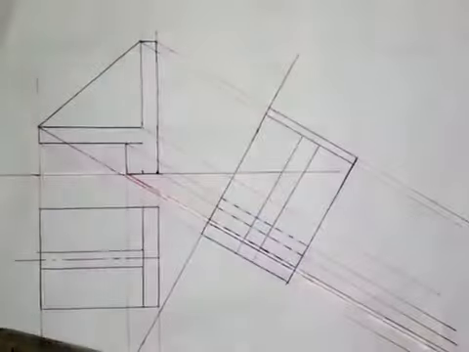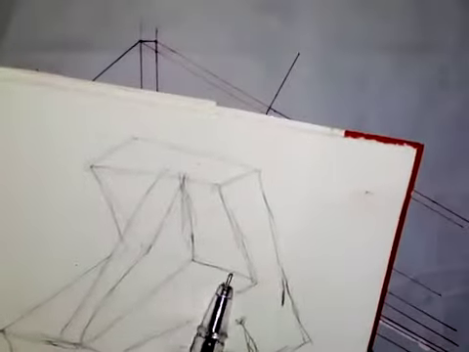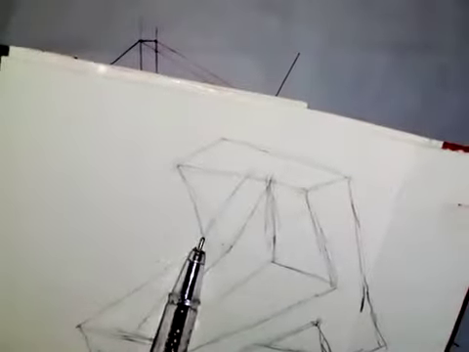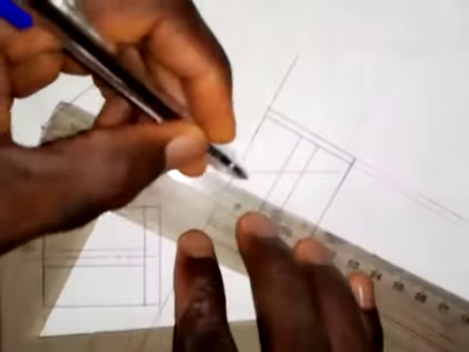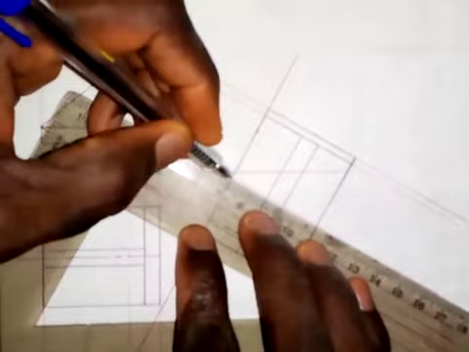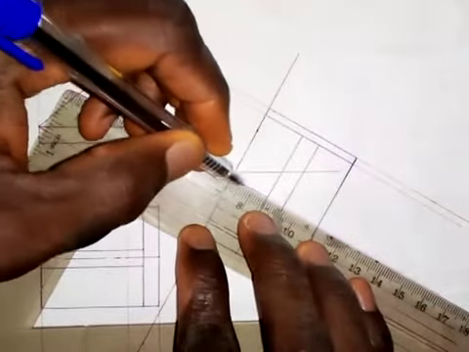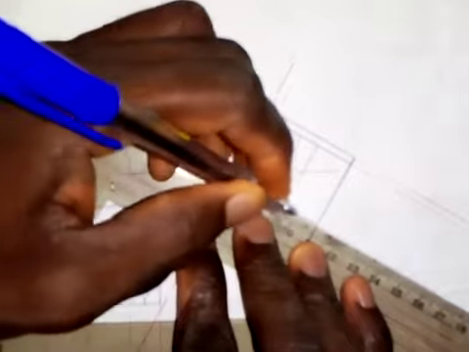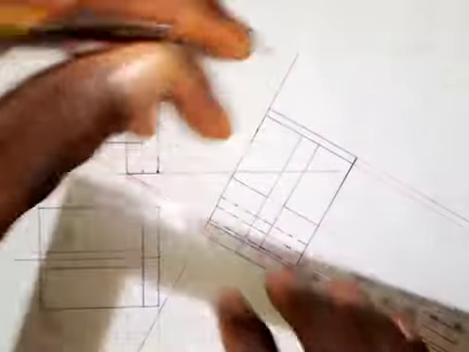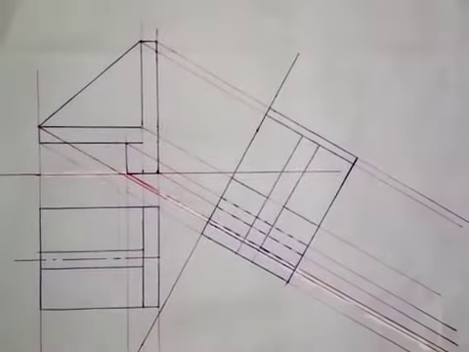All right, the next thing we have here is that I'm going to see this line here. This same line we also have on this part, and this is where we have them at this point. So I'm going to draw this line. This line is from here to here, and also from here to here. All right, so this is how the auxiliary view looks.